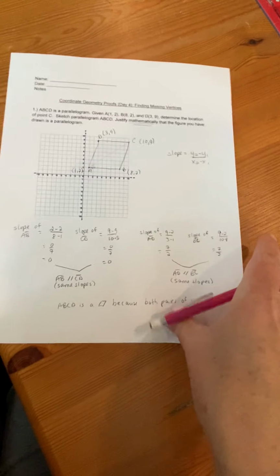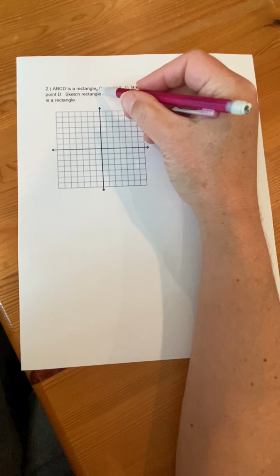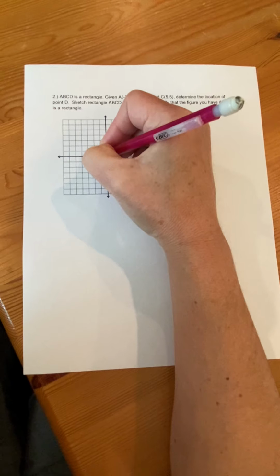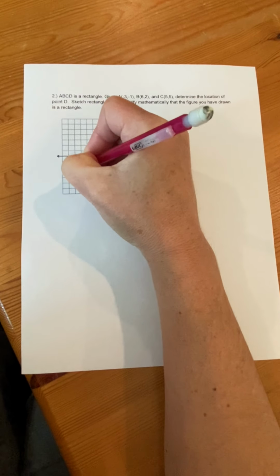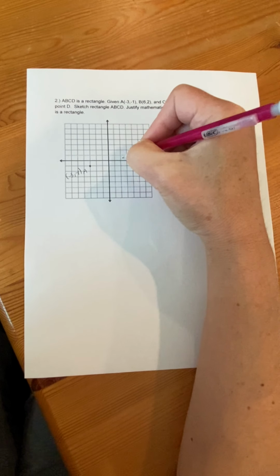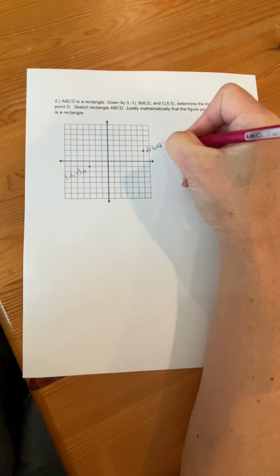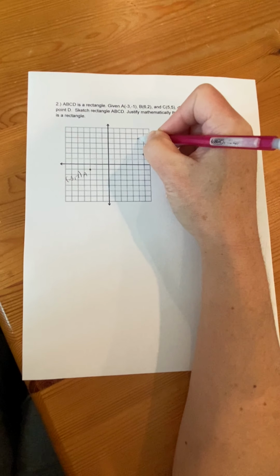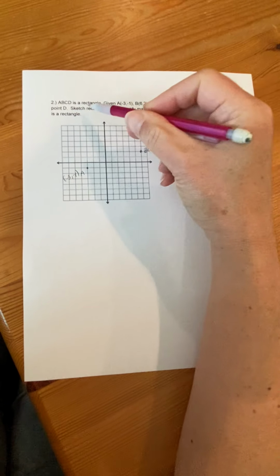This is just a general parallelogram, okay? So let's get more specific. Okay, another problem. All right, we are now going to create a rectangle. So here's our coordinates. So A is -3, -1. Okay, B is 6, 2. Okay, C is 5, 5. Okay, and you're to find point D so that it's a rectangle.